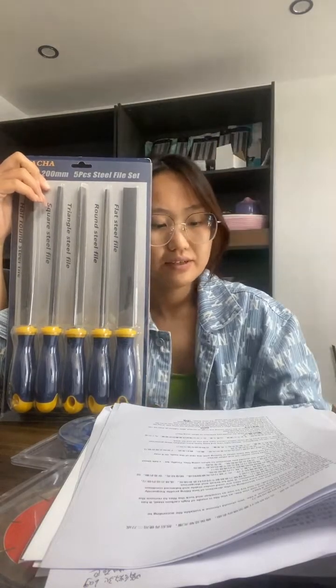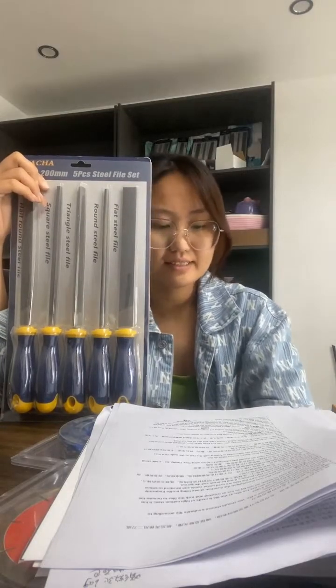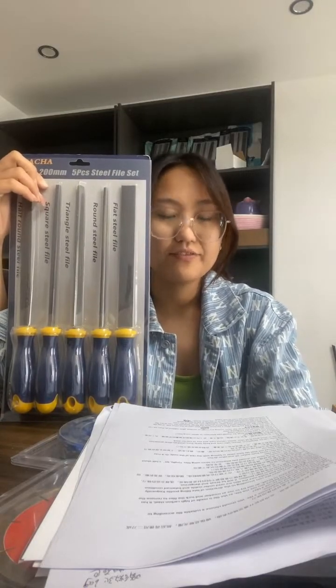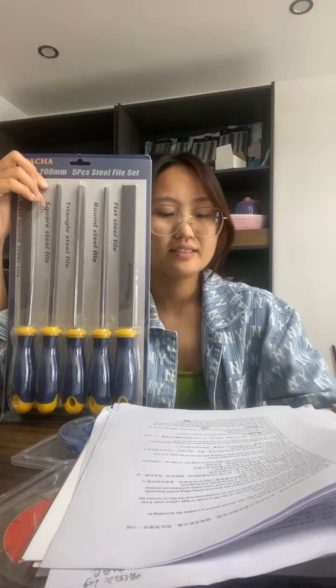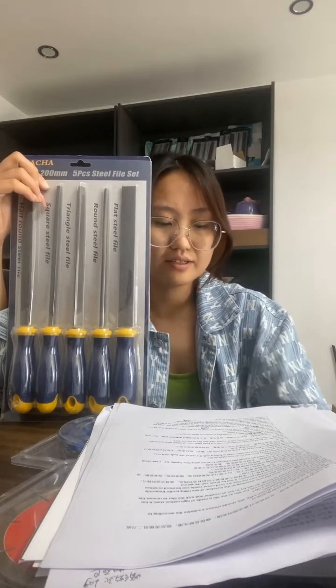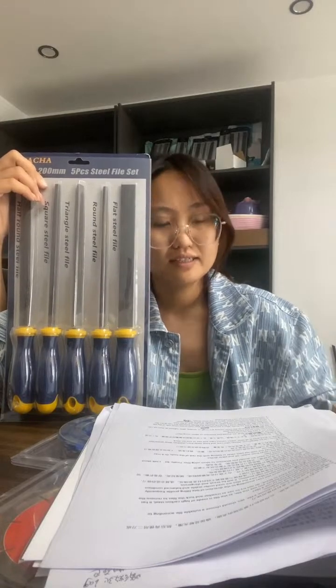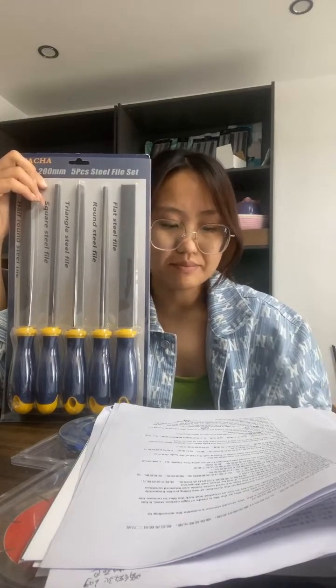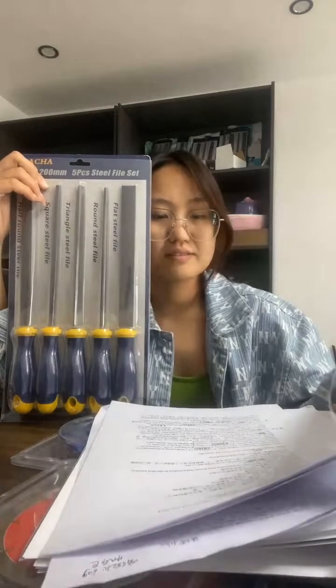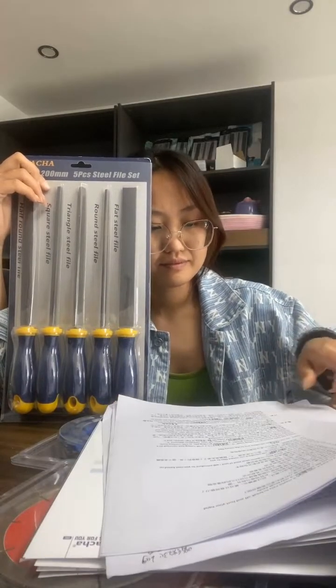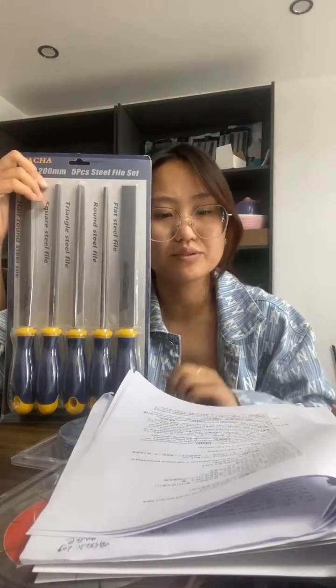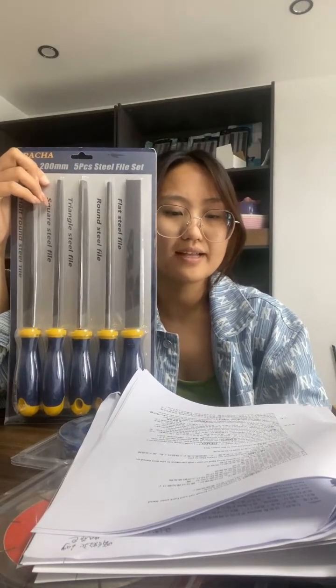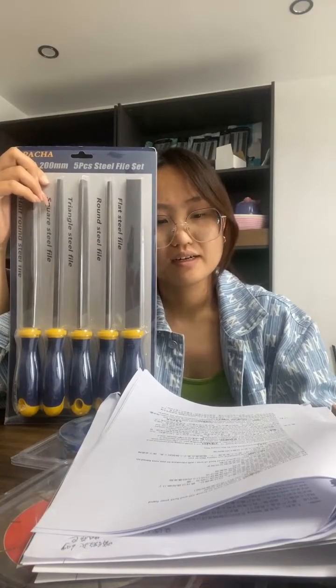Seven, you need to pack fast, or otherwise it will fade easily. Nine, small files can be used on soft files, though it may be easy to break off and hard to handle. Don't use any files too easily.